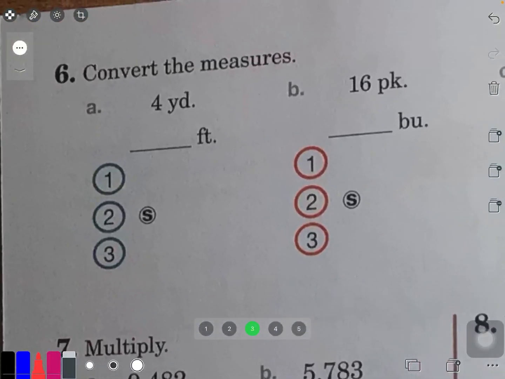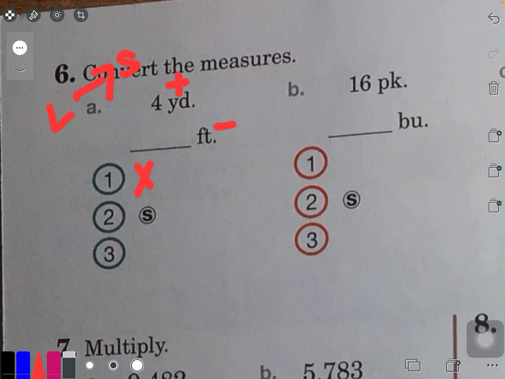All right, number 6A. We've got to change it from yard to feet. I'm not going to pay attention to the number, just to the units yard and foot. So I've got yard. Which one's bigger? The yards are bigger, right? My yardstick is bigger than the ruler. The ruler is a foot. So I've got something going from big to small. If I'm going from large to small, I'm doing the hand motions, large to small, I multiply. So I'm going to multiply.